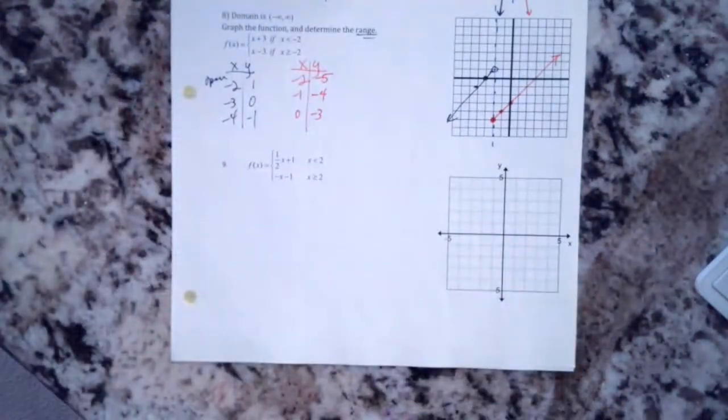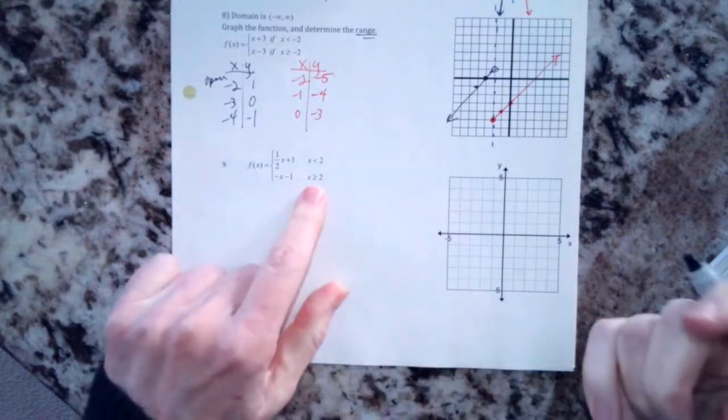Okay, first build a wall. Put your wall up. I'm hoping you're putting a wall up at 2.